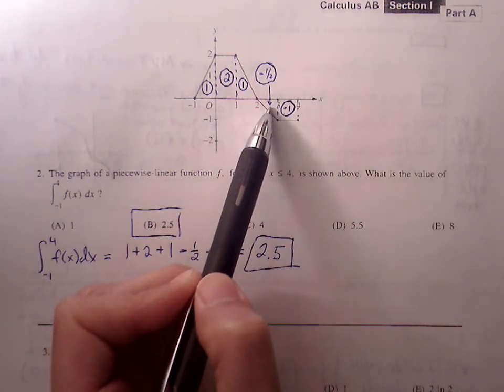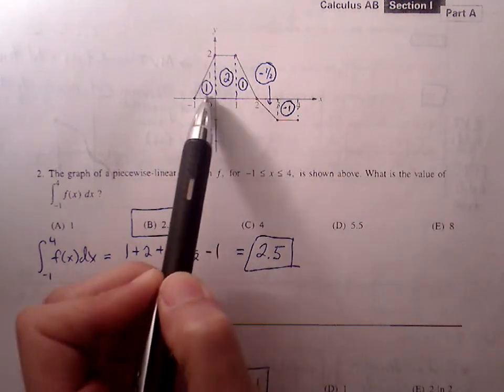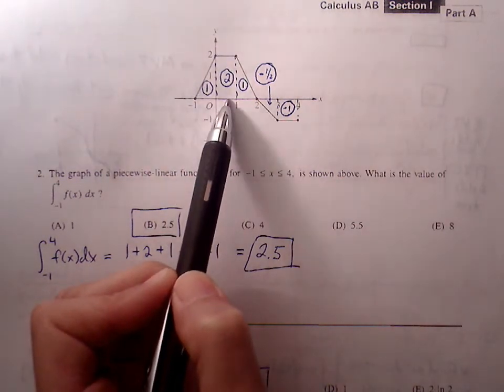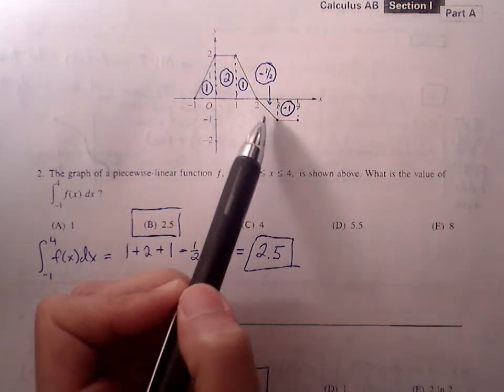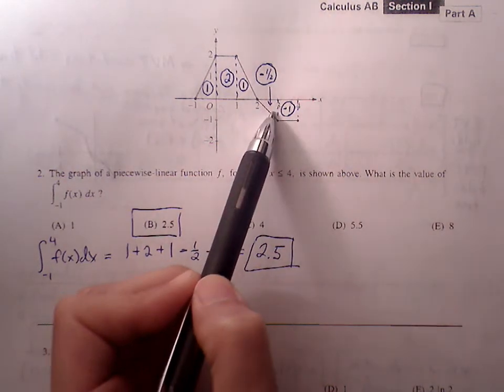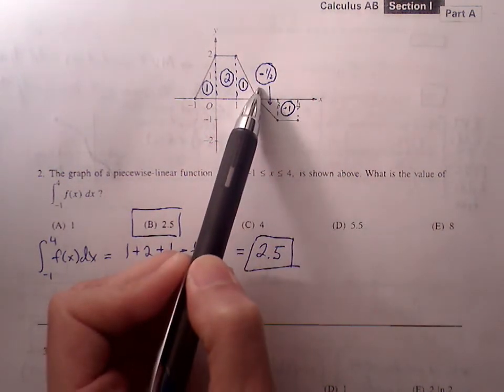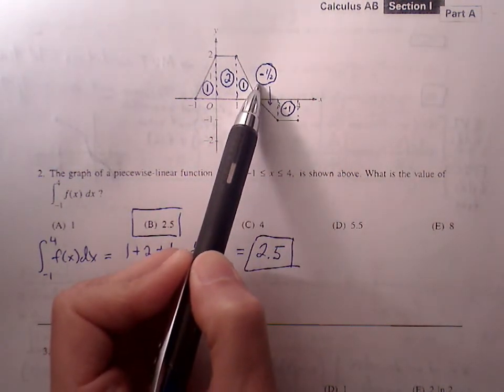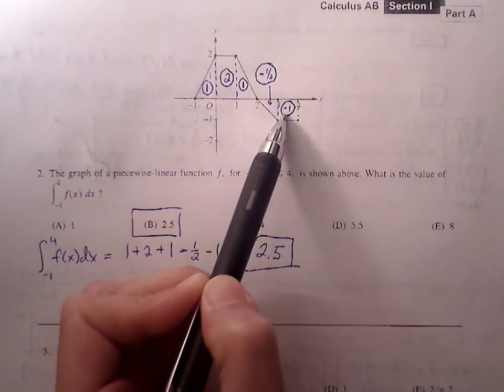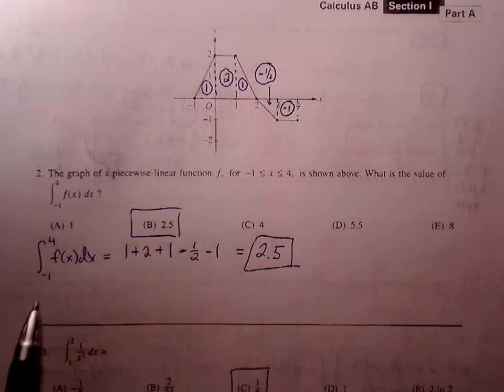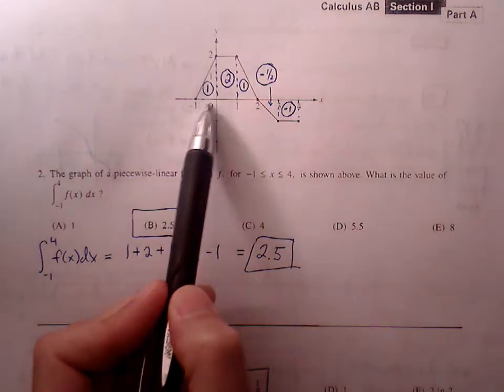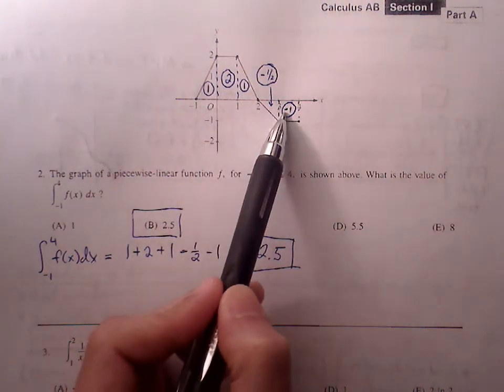So we're going to still find the area, either 1/2 base times height for triangles or width times height for rectangles, but the regions below the x-axis, we have to make sure we adjust and have those as negative values. So we have a triangle, rectangle, triangle, triangle, and square.